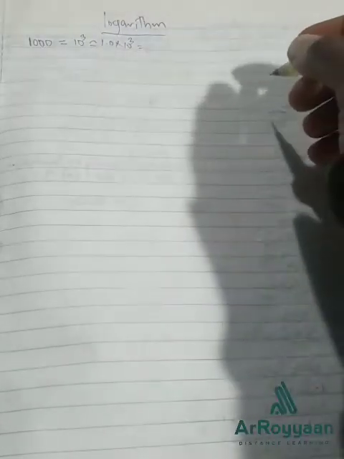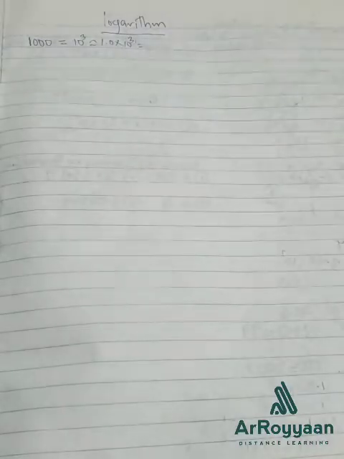But this power is what can be called logarithm.